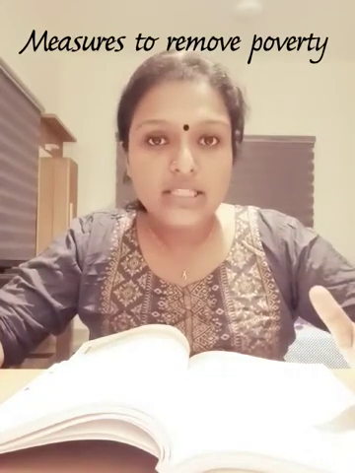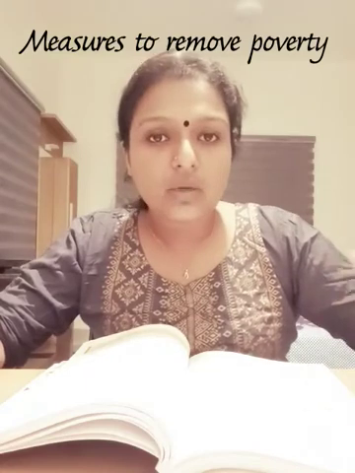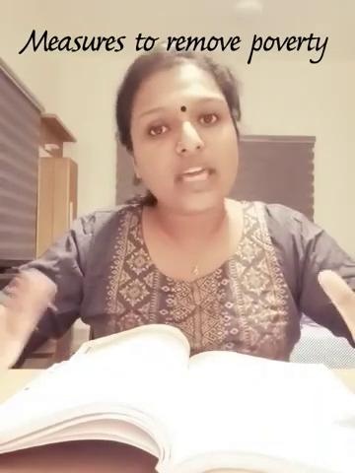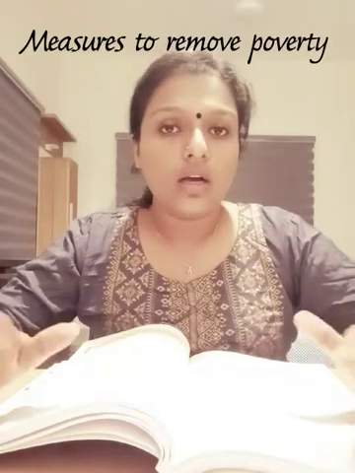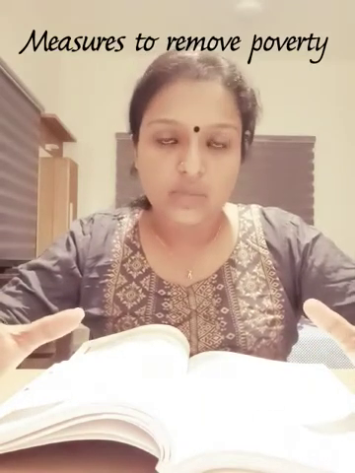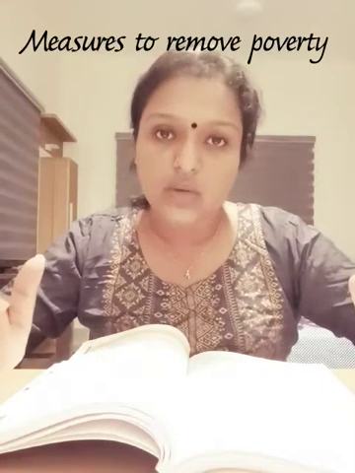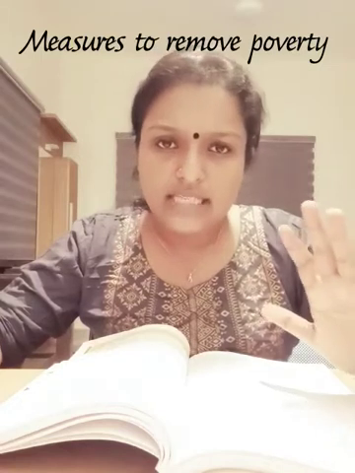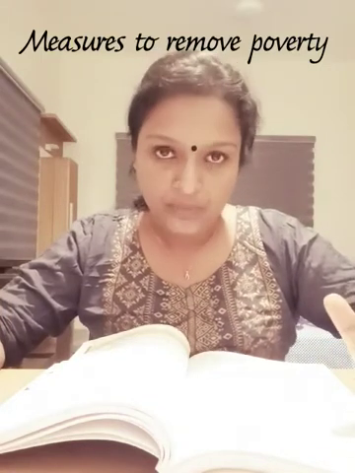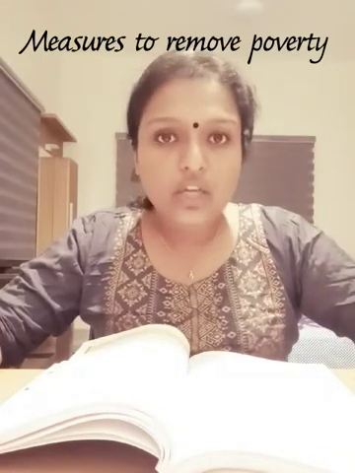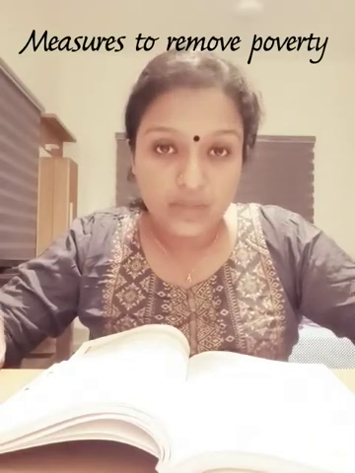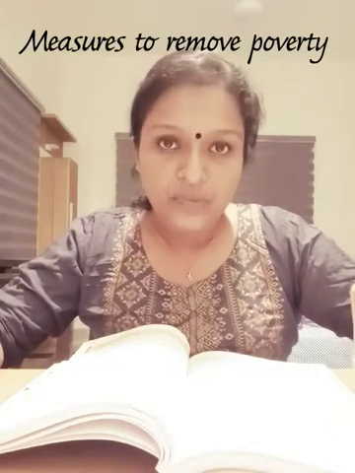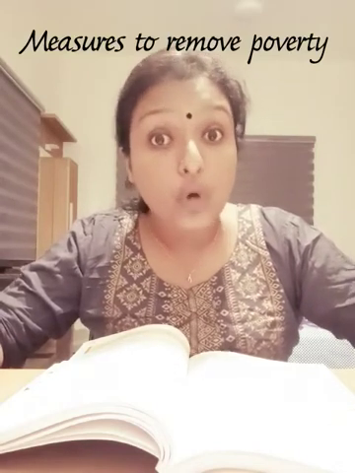So if GDP is going moderately, or very smoothly, we can ensure that there will be no obstacles in the economy. That means we can easily fight the poverty situation. So GDP growth has a very direct effect on poverty reduction. It has a very important role to play in controlling poverty in a country, especially a country like India where we have more population.